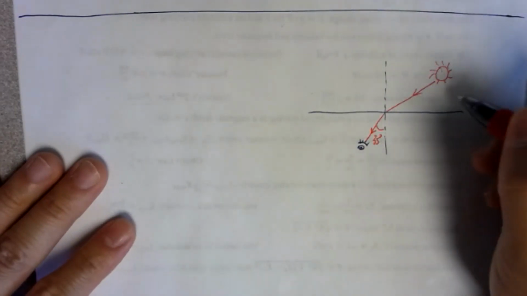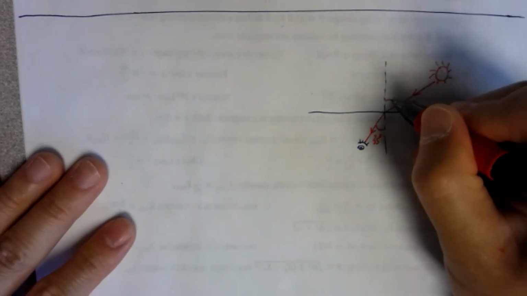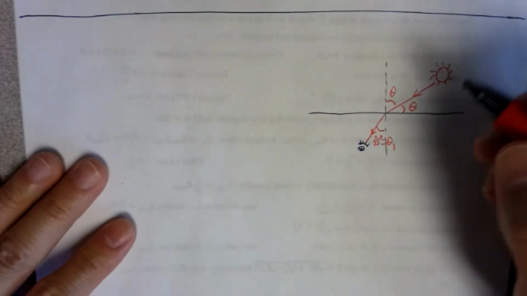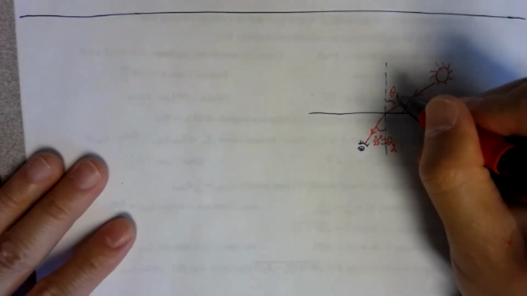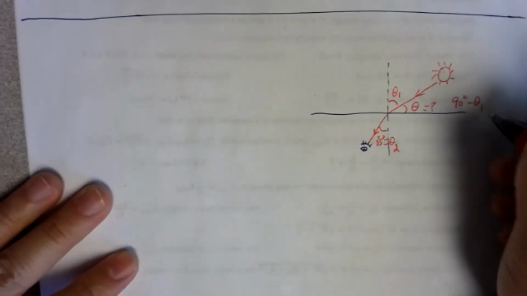It's asking what a friend on the shore sees when looking up, so they are looking for this angle. Let's call this theta 1, and theta 2 here. So we are looking for this angle, which should be 90 minus theta 1. So we need to find theta 1 first.